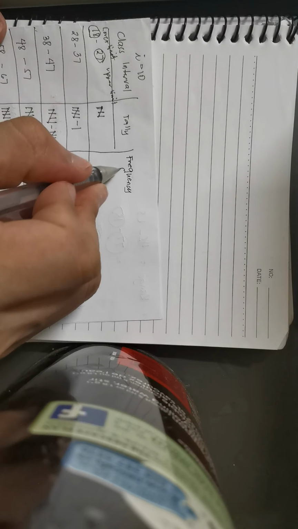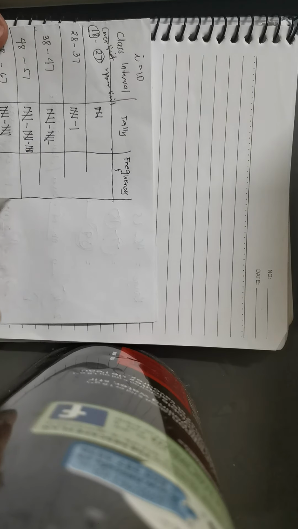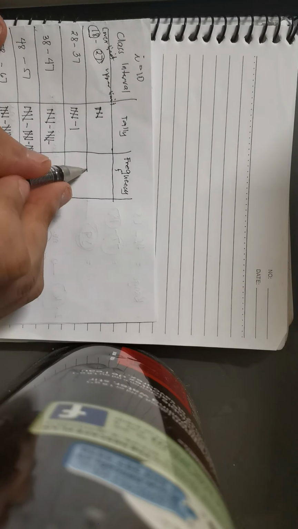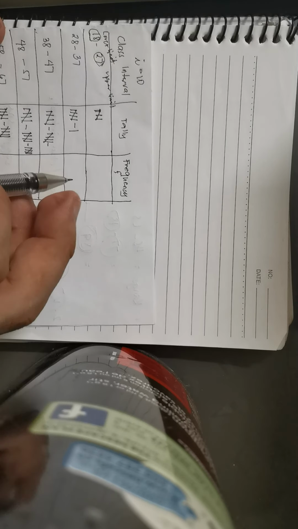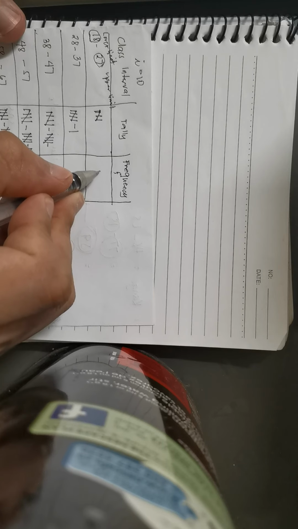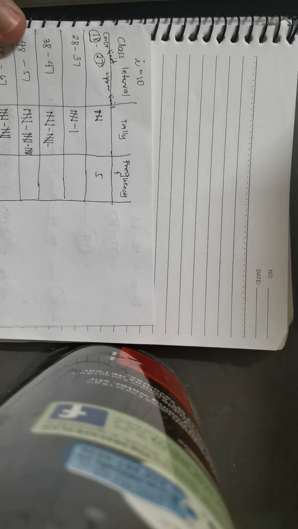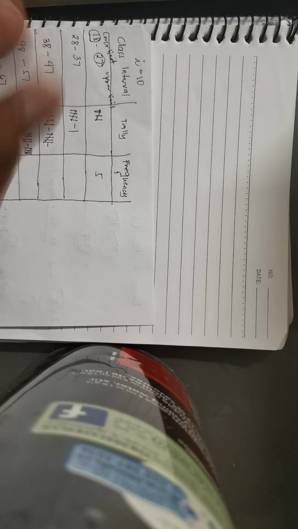For the frequency, or simply F, we will just summarize our tally column. The first interval happens to have 5. So we have 5 among the 50 randomly selected travelers recorded by this agency, 5 of them ages 18 to 27.